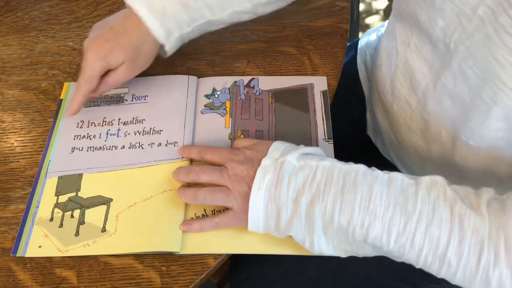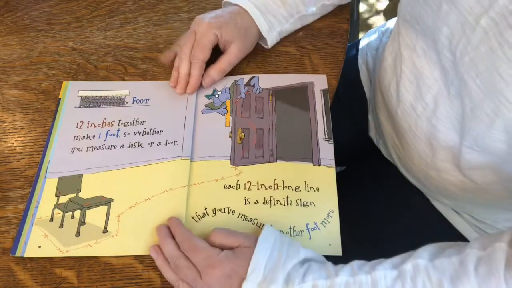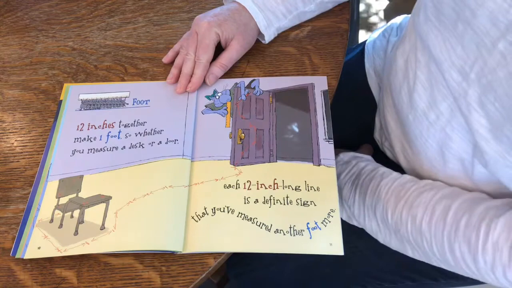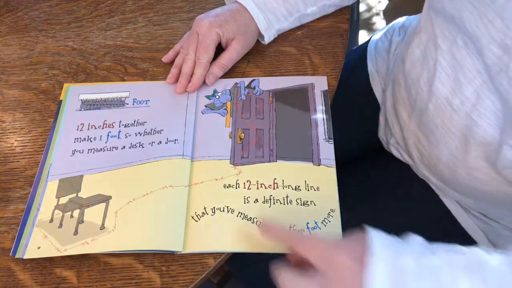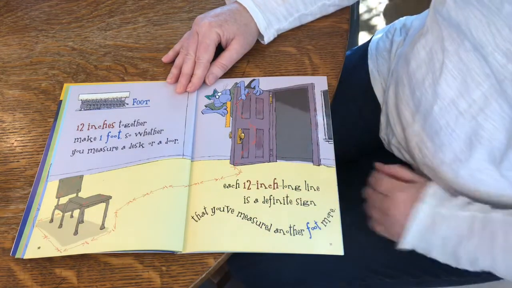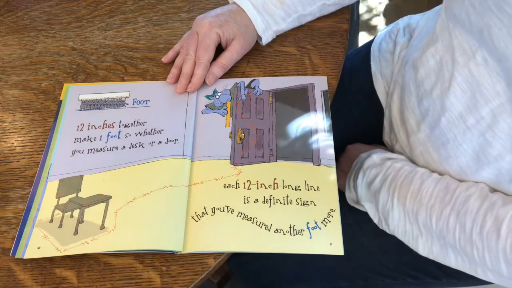Foot. 12 inches together makes 1 foot. So whether you measure a desk or a door, each 12-inch long line is a definite sign that you've measured another foot more.